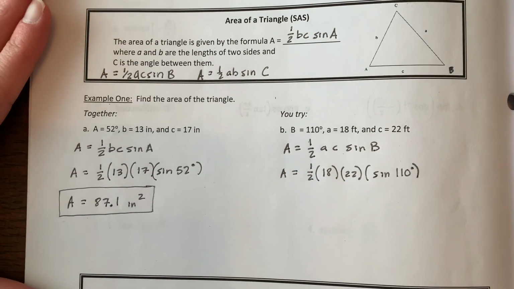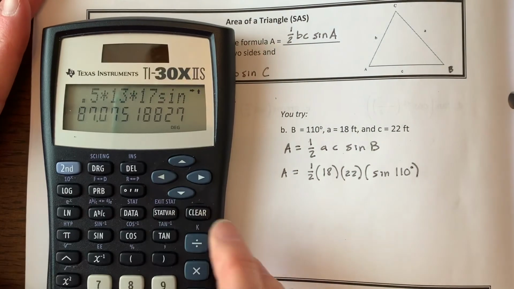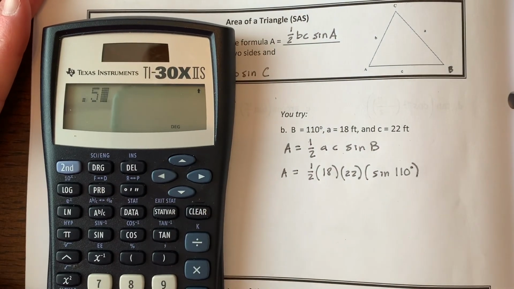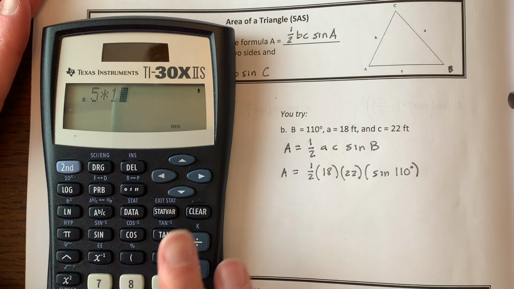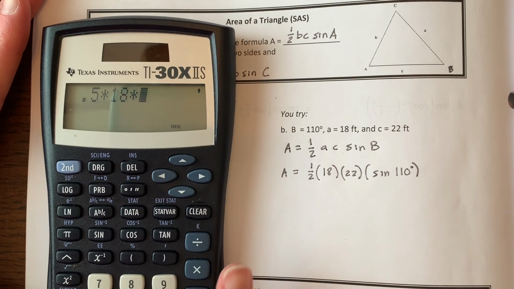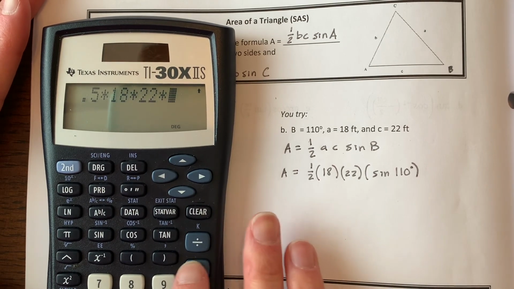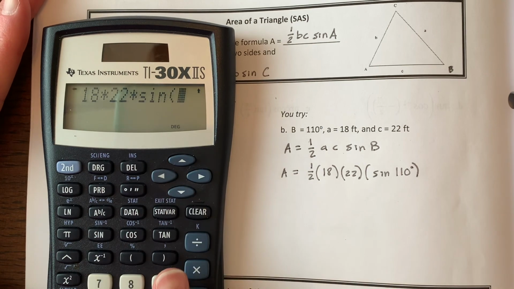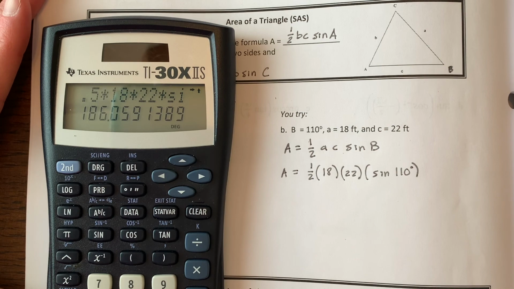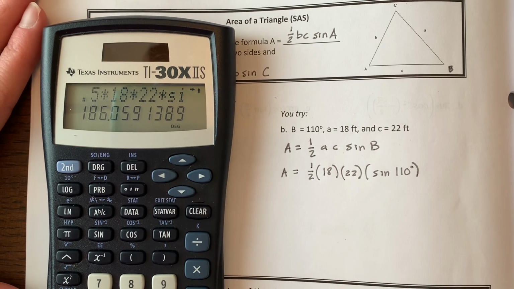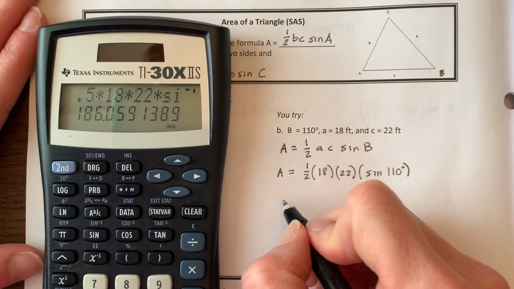Again, plug this into your calculator. So 1/2 is 0.5. Multiply that by 18 and by 22 and by the sine of 110 degrees. Hit equal to, and the area is approximately 186.1 feet squared.